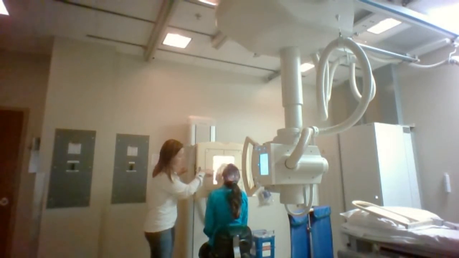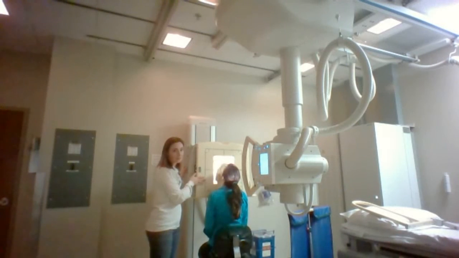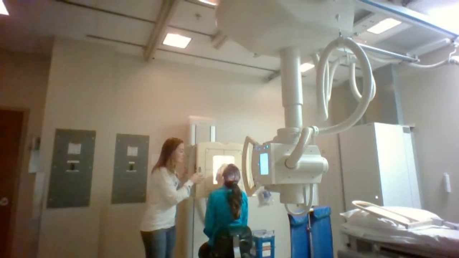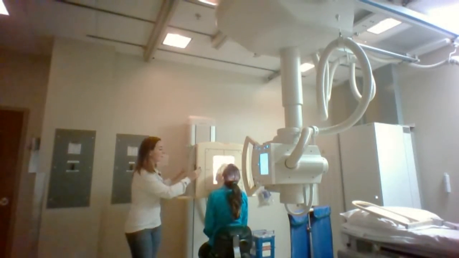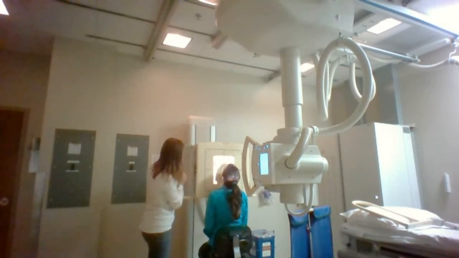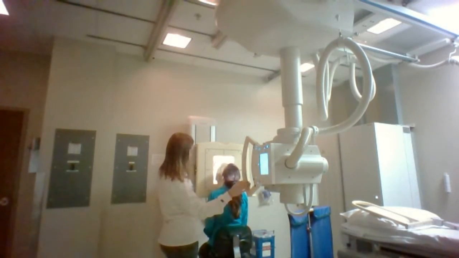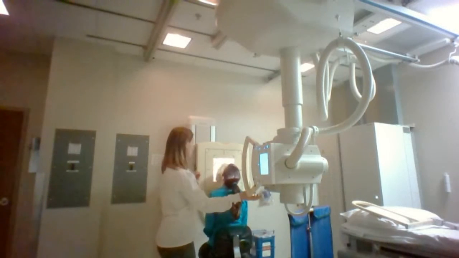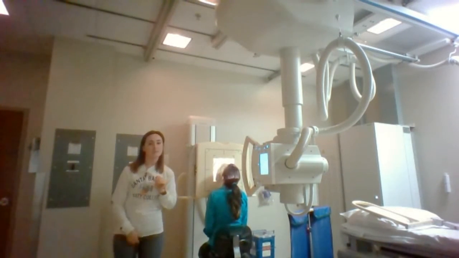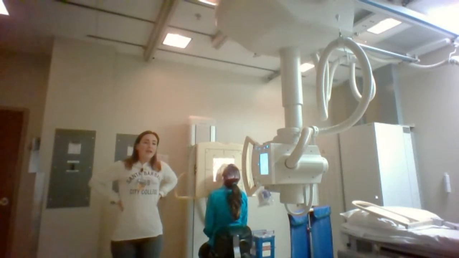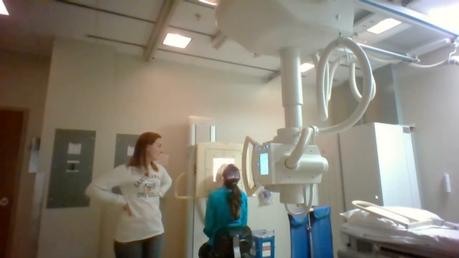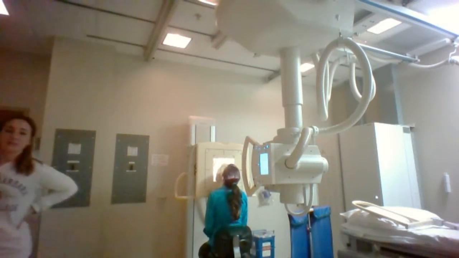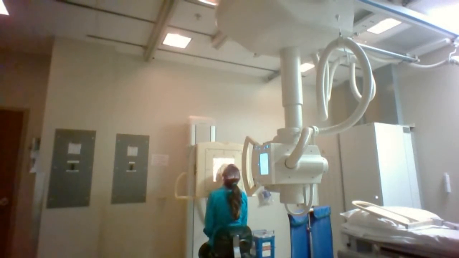Okay, so I've got our ventral line perpendicular to the IR, and I've got my central ray exiting at her acanthion. I'm going to move my marker back in here, and I'm going to collimate down a little bit because we're just getting her sinuses. For this one, I'm going to be using a technique of about 85 at 8 mAs. It's pretty similar to the other one. Sky, I'm just going to have you hold your breath.